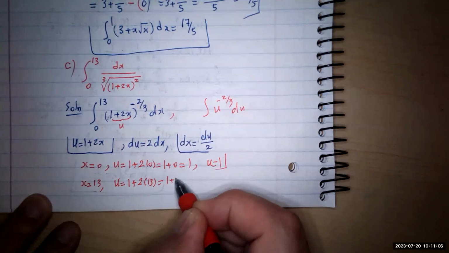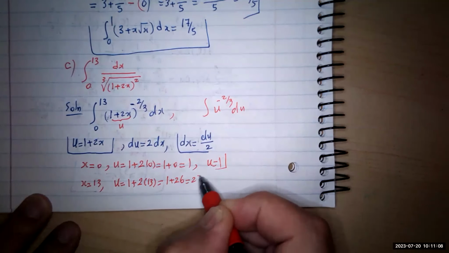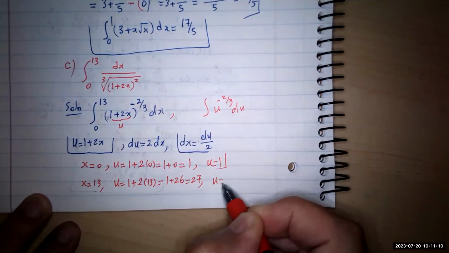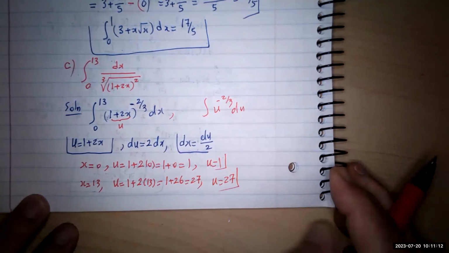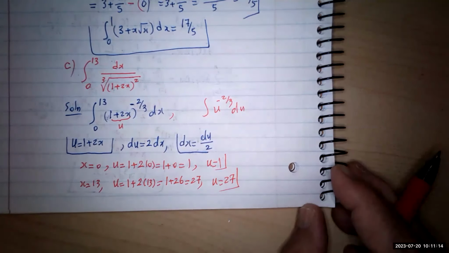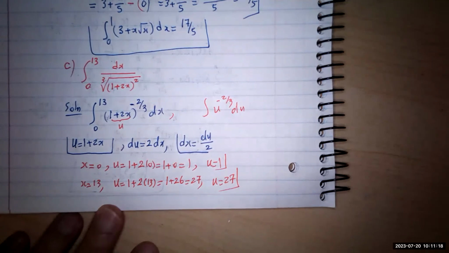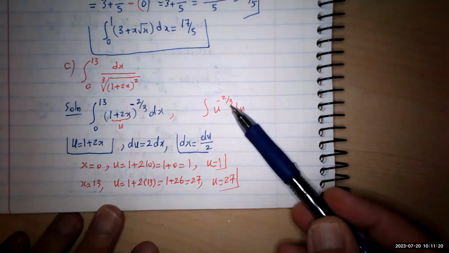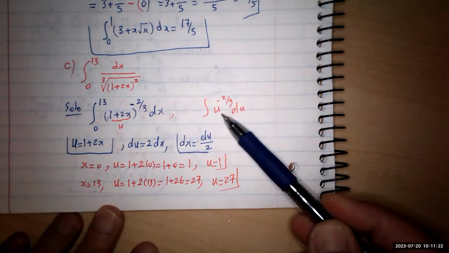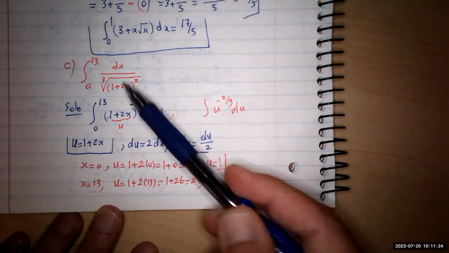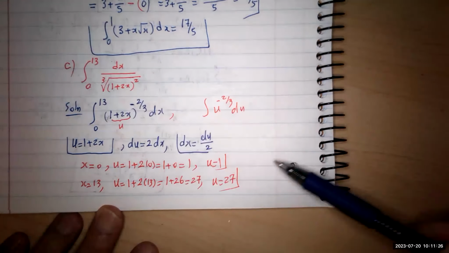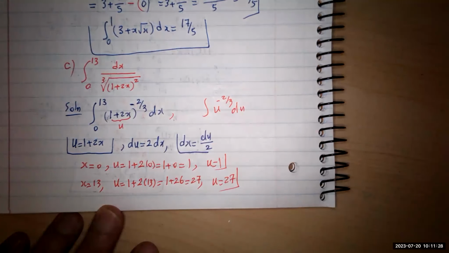So that gives 1 plus 26, which is 27. So u would be 27. This is the extra job that you're going to have. So when you substitute, you get u to the negative 2/3 du as before, but these two numbers are not going to be 0 and 13, they are going to be 1 and 27. Any question?